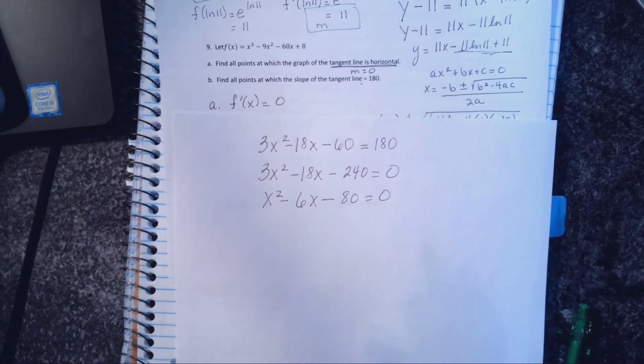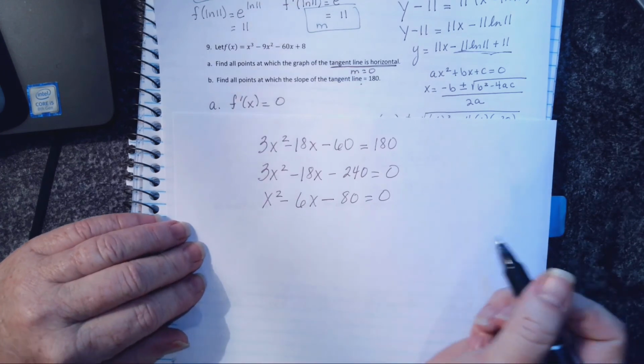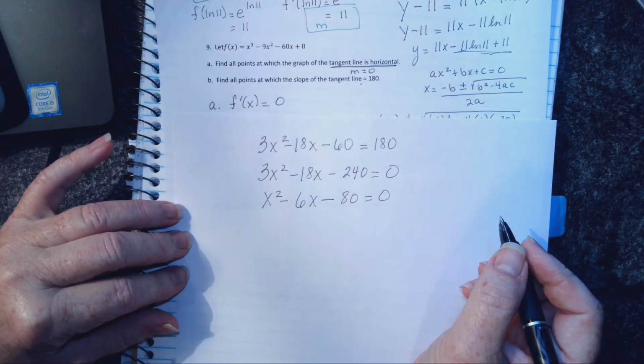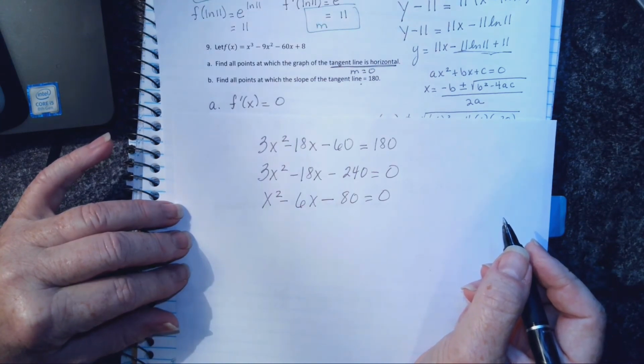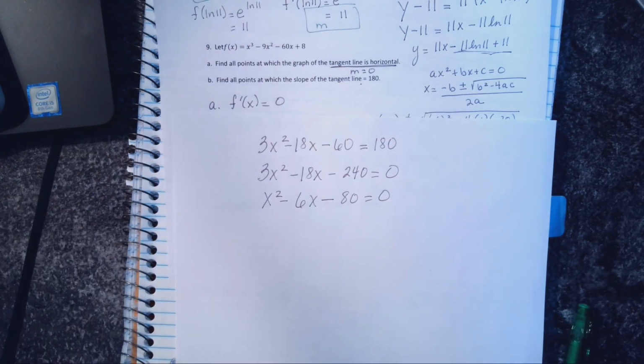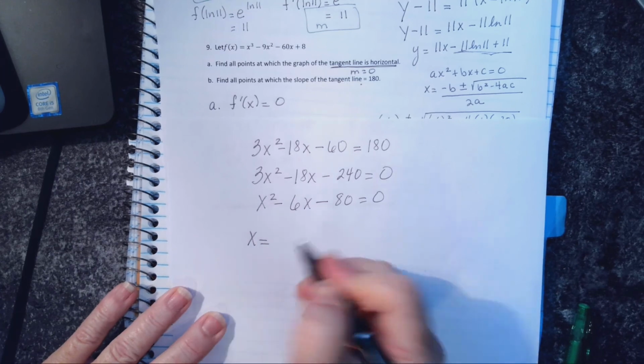All right, so if you want the points that would work for that, let's see. I don't see anything that would factor nicely. Do you guys? Let's see, because 80 is 20 and 4, or 10 and 8, also not great. 12 won't do it. No, I'm not seeing anything, so let's just go ahead and solve using the quadratic formula.